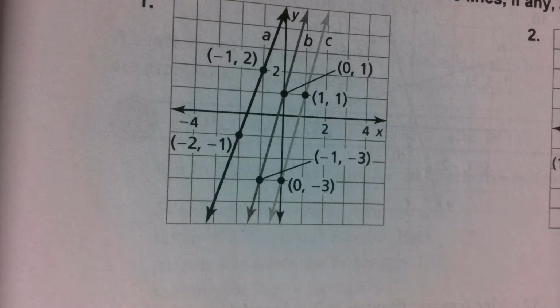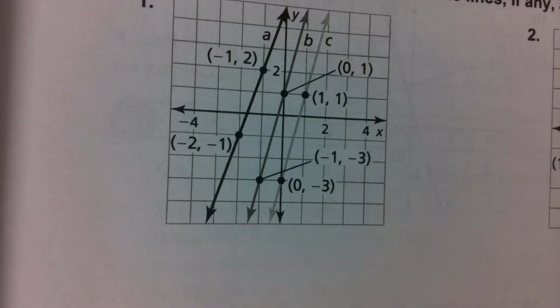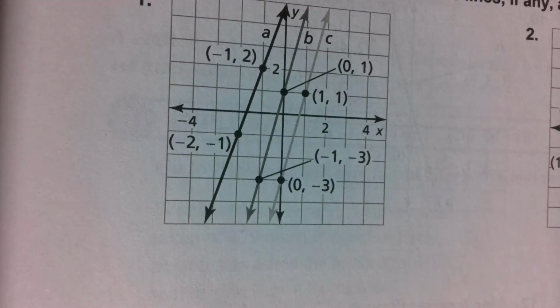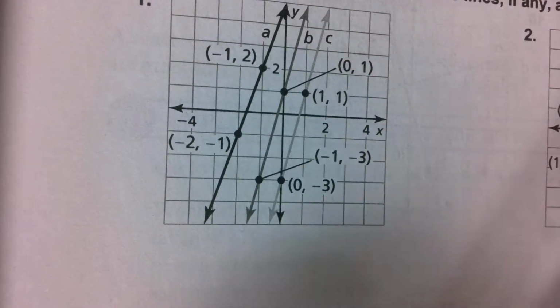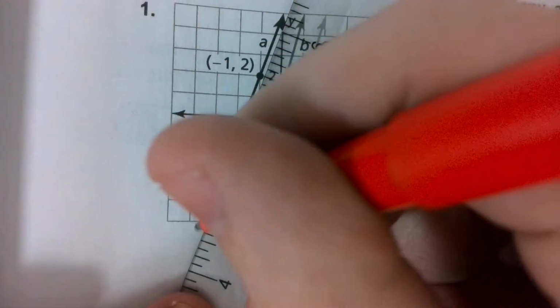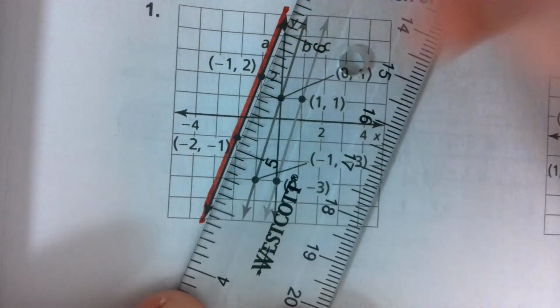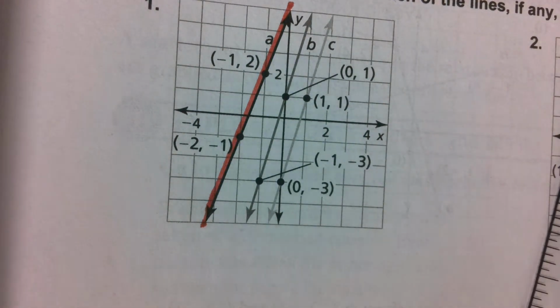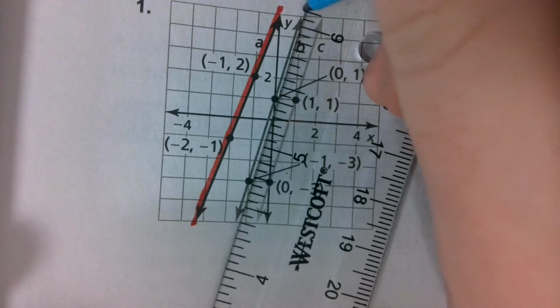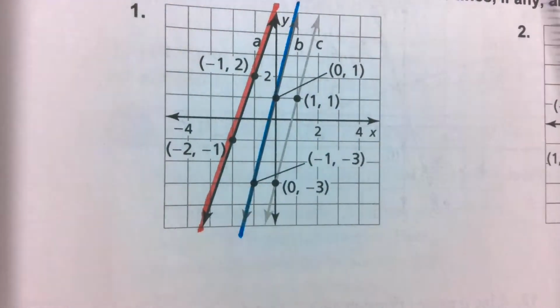But remember how we said parallel lines have the same slopes. If we can figure out which of these lines have the same slope, we'll know which ones are parallel and which ones aren't. So here's what I'd like you to do. I'd like you to find the slope of line A, line B, and line C. I then want you to compare them to try to see if any of them are parallel. Again, lines that have the same slope will be parallel. So I want you to pause the video here and try and see if you can do it.